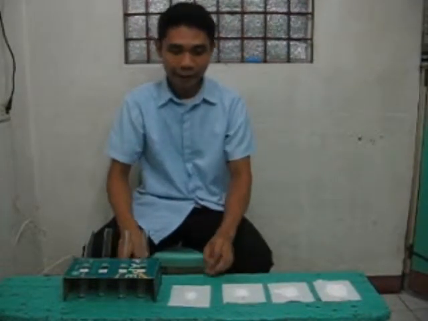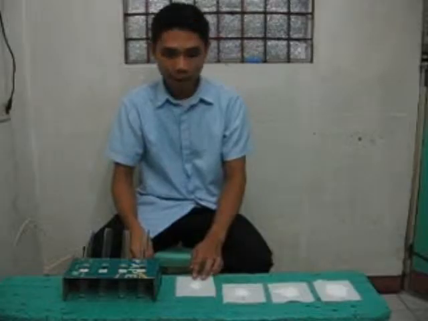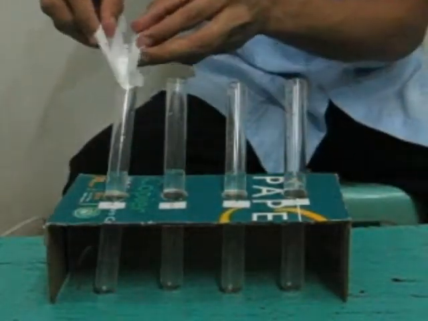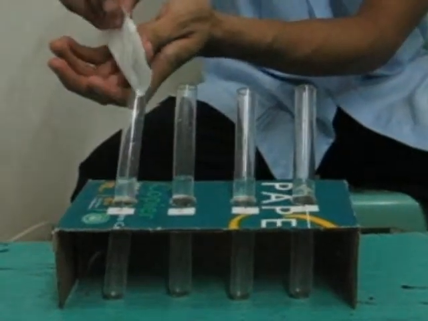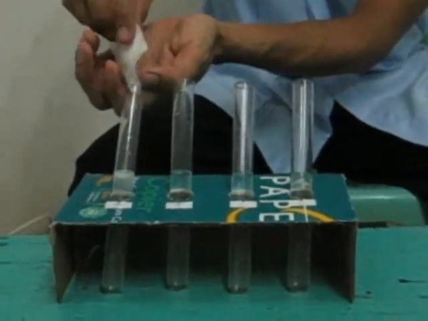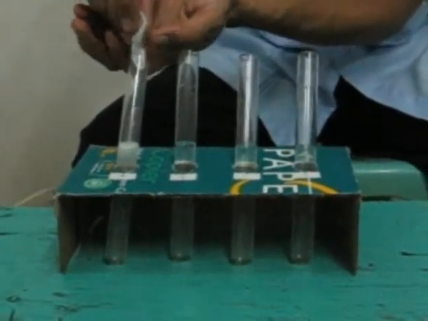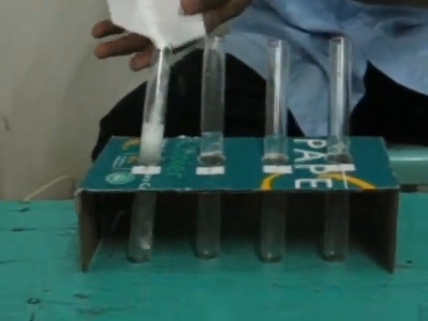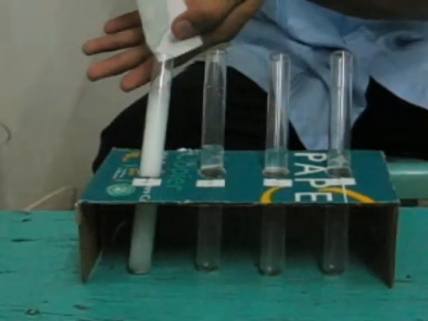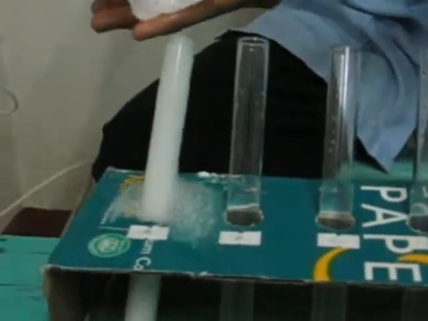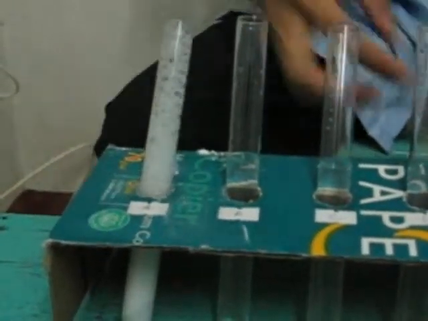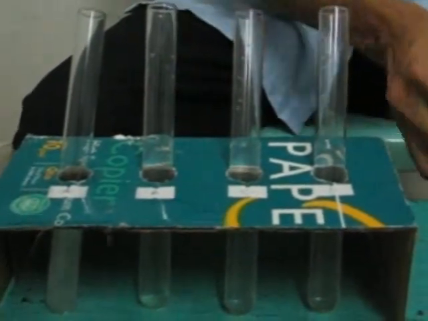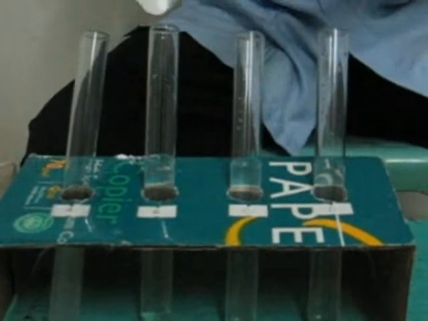Let's now try to combine the two samples of reactants, the baking soda and sample B with the test tube B.